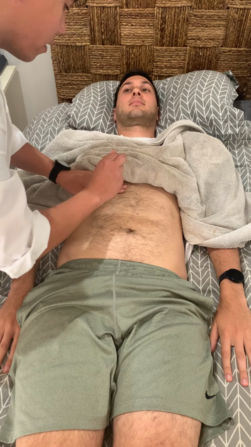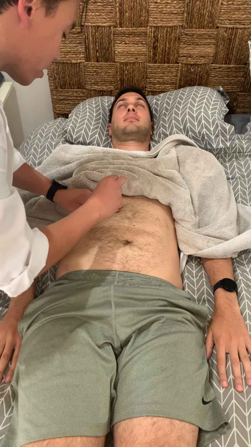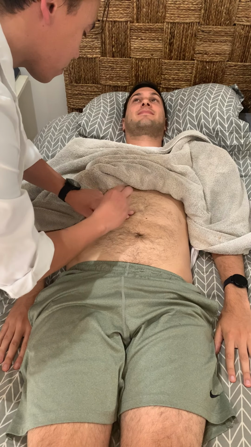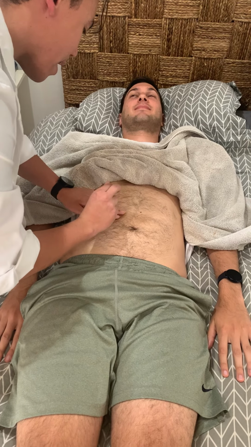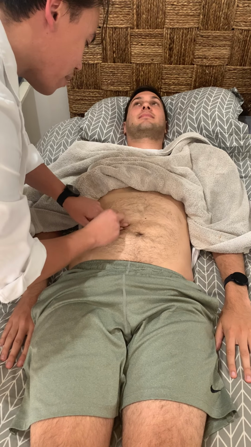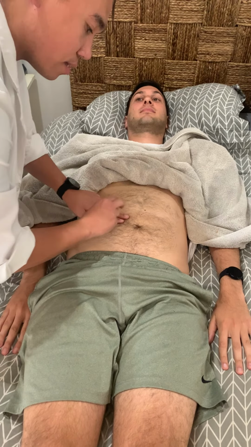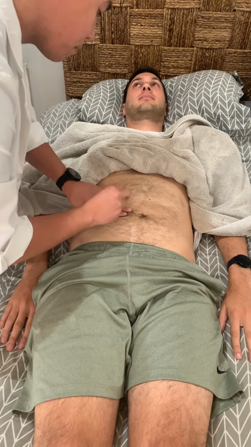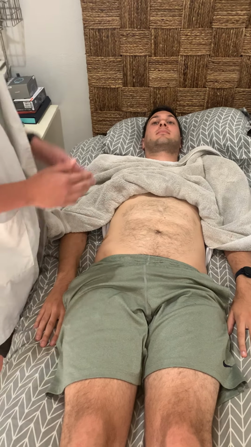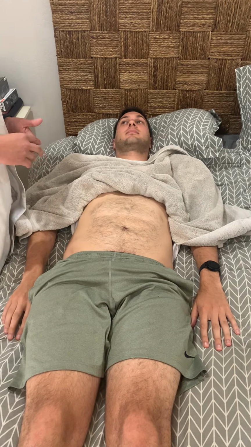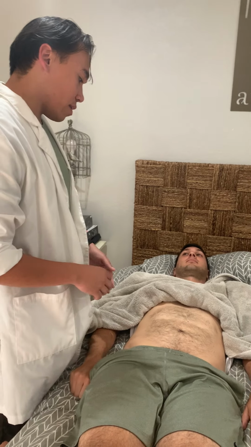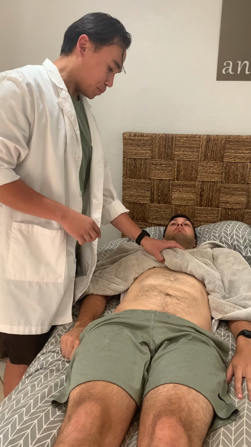Right about here. And then as we do it, we're going to come down following that line until that dull sound stops, right about there, just to see the size of the liver. So with that, it measures just the size of the liver. We're looking for it to be about 6 to 12 centimeters. Any bigger than that could indicate inflammation of the liver.